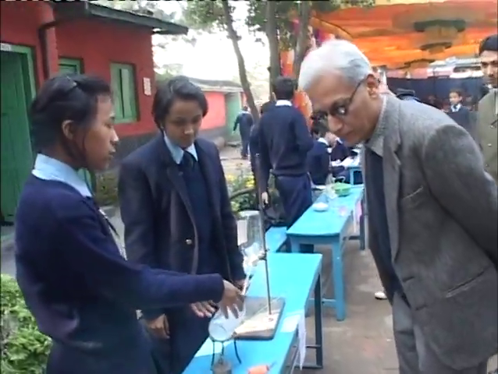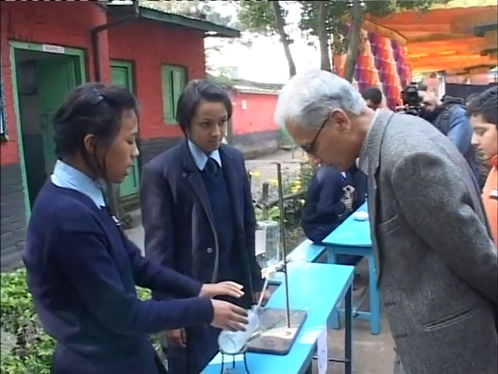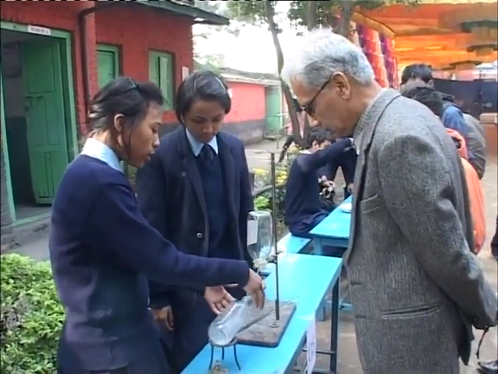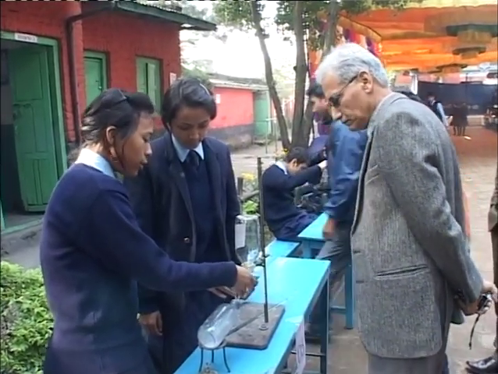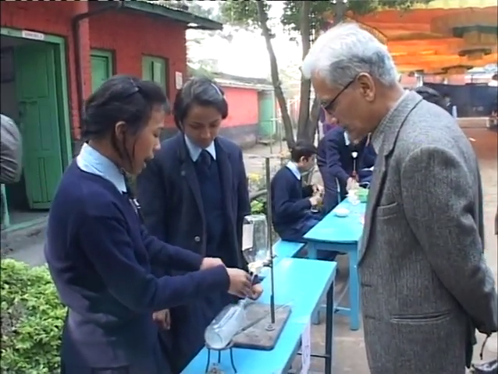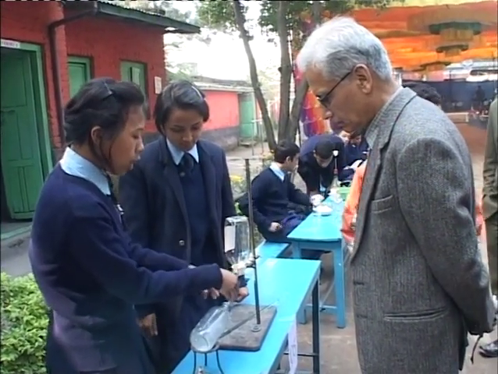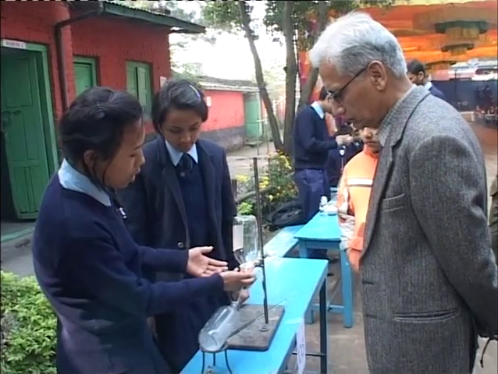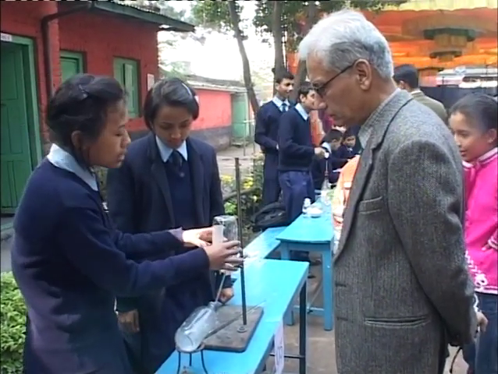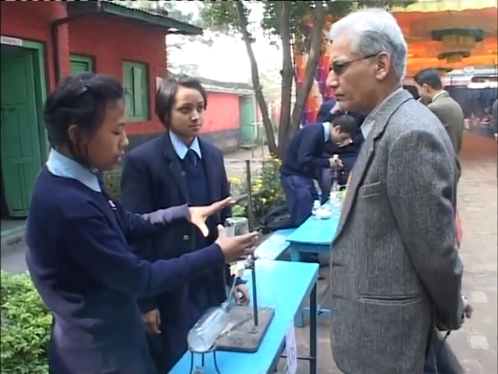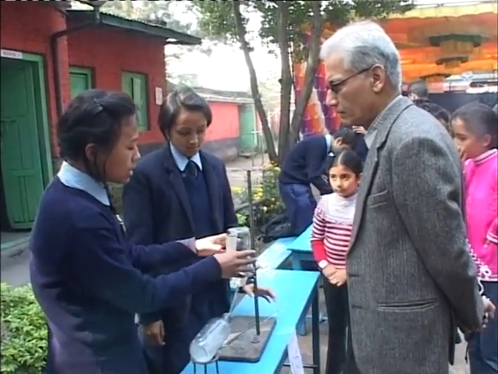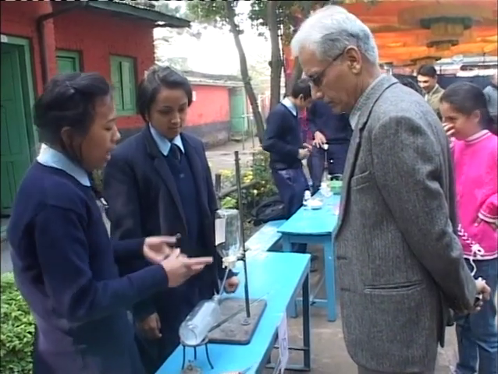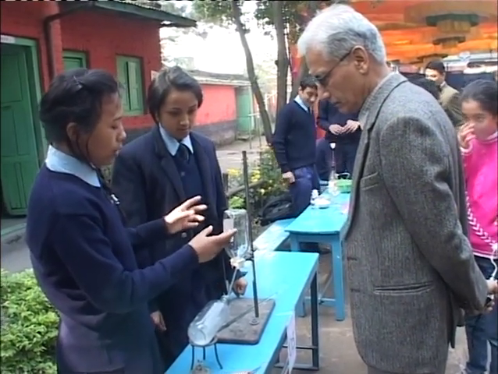In place of this tube and gas jar, we have used this saline bottle. As well as in place of a cork, we have used this saline bottle cover, and a delivery tube is fixed at the saline bottle cover. From this, gas will go upward. Do you know, sir, why this saline bottle is inverted downward? This is because ammonia gas is lighter and it directly goes upward.